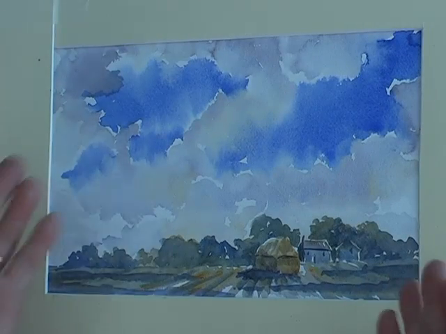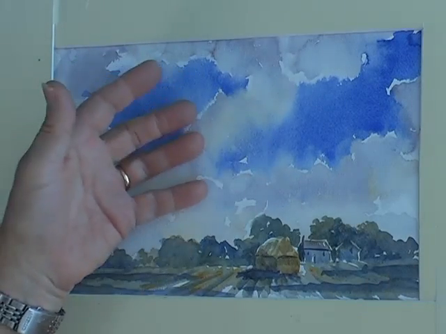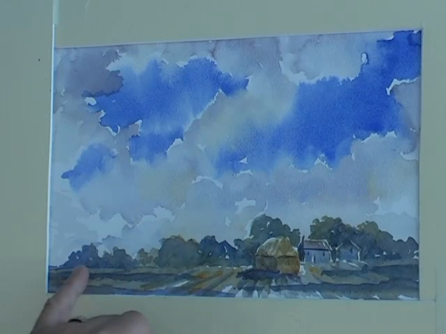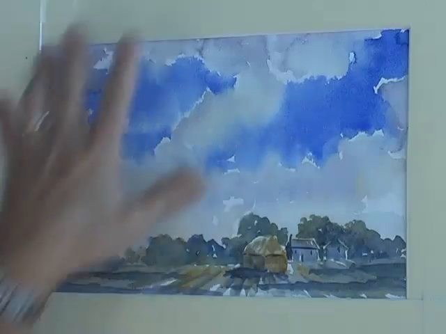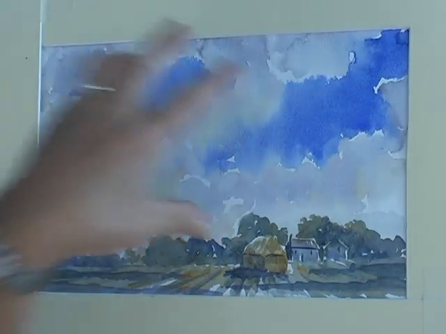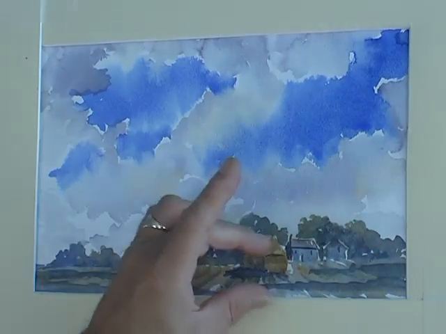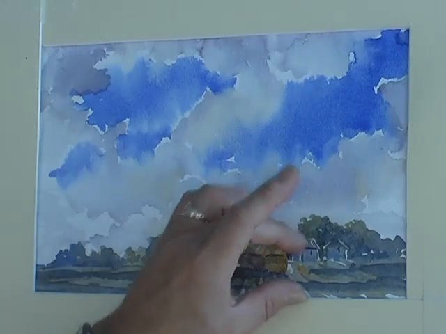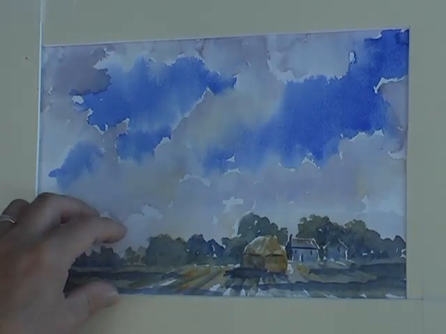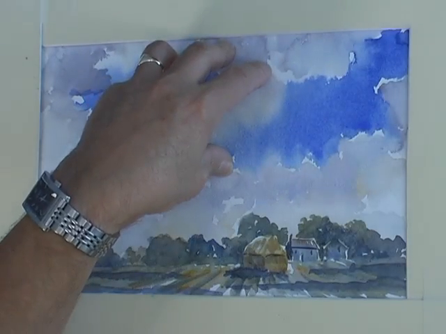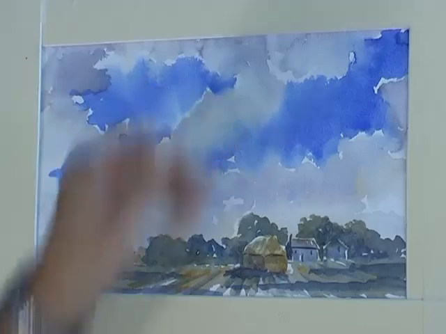Well, there we are. There's our finished sky. It's now dry, and I've added a simple landscape just to show it off. The main player in this particular picture is the sky, so you don't want a busy landscape or an over busy landscape that's competing with the sky. Similarly, if you do have a busy landscape, you want to keep your skies quite simple so it doesn't compete.